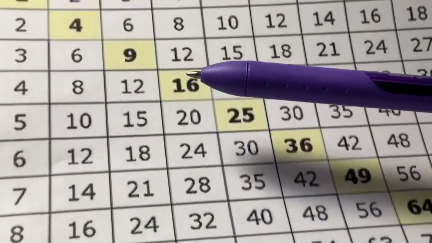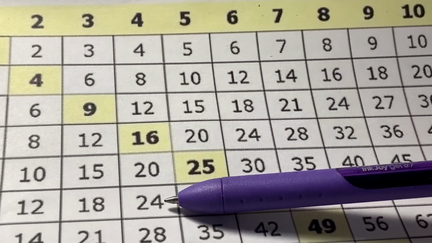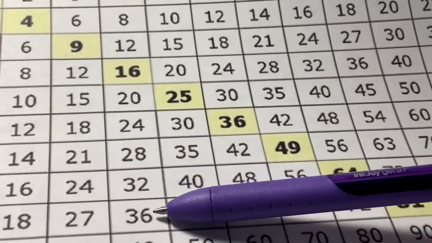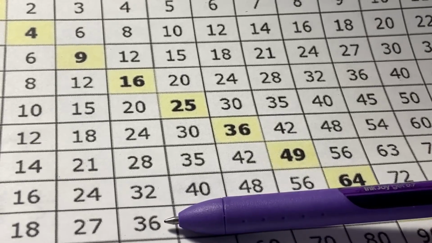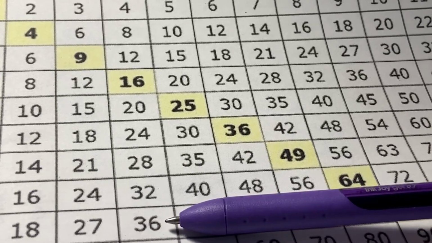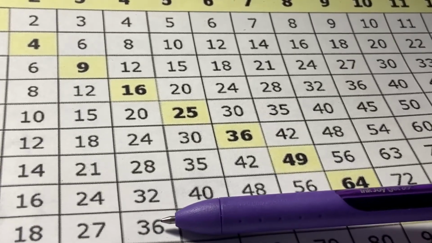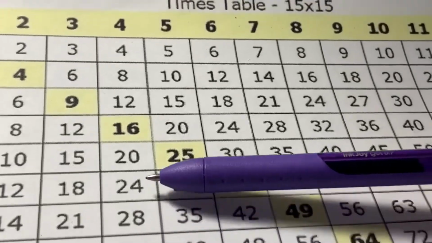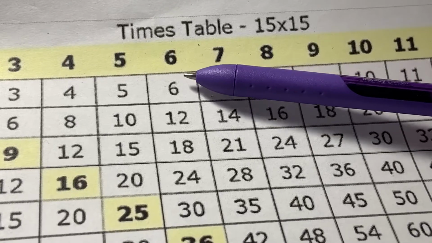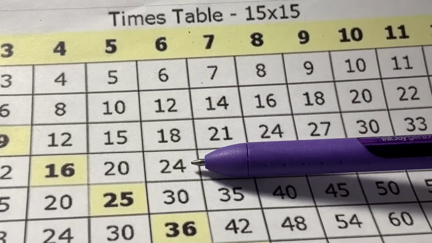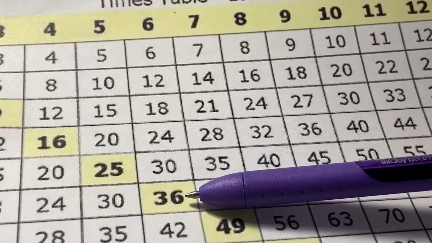Let's look at the 4 times table. Let's see, do we see 24? Yep. Do we see 36? Yes. So 4 is also a common factor of 24 and 36. Now the question is, is it the greatest common factor? Well, let's keep looking. What about 6? We have 24 right there because 6 times 4 is 24. And we have 36 because 6 times 6 is 36.